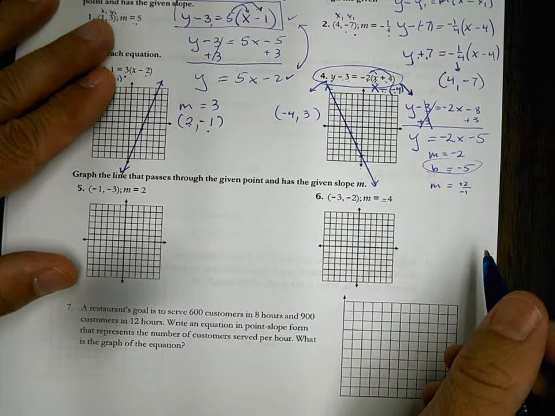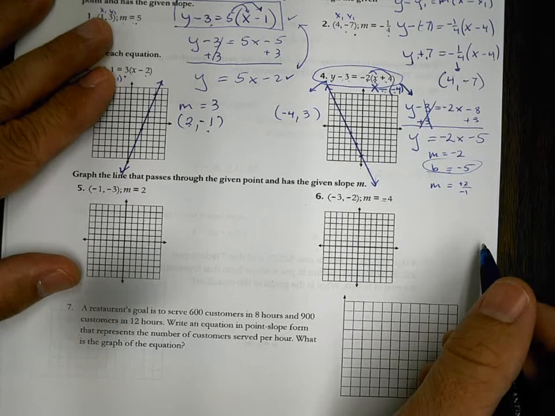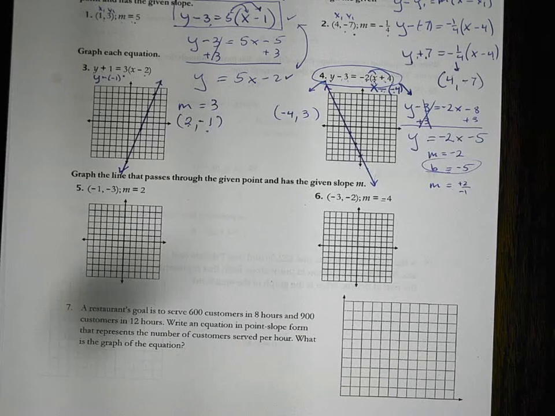Does anybody have a question on that? I'm sure some of you do. Any questions on how I got that? You have to remember that our point slope form is y minus y1 and x minus x1. You have to know that y plus, I'm just making this up, 3 is the same as y minus -3.